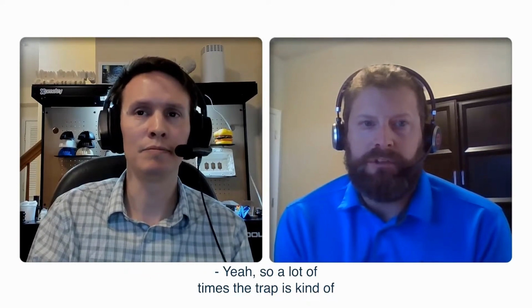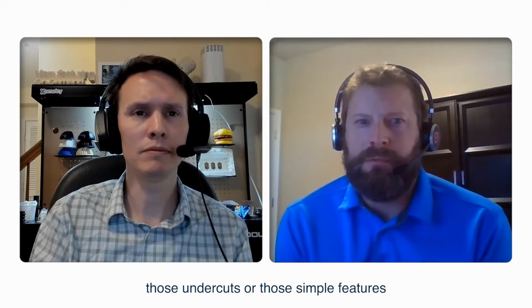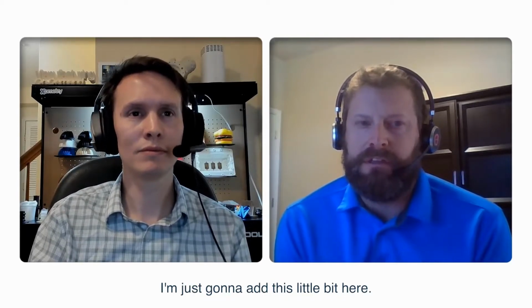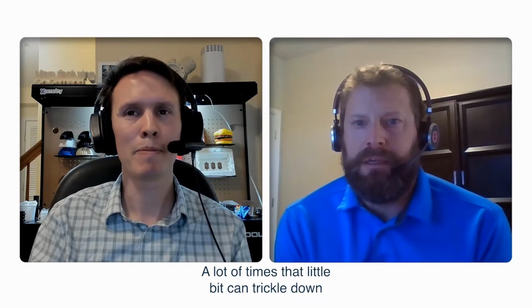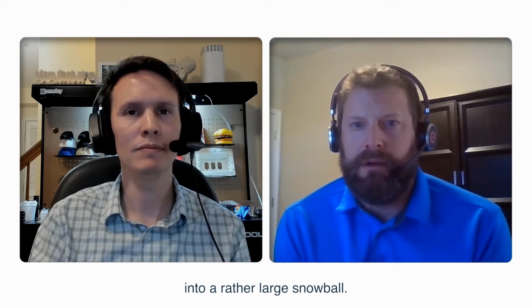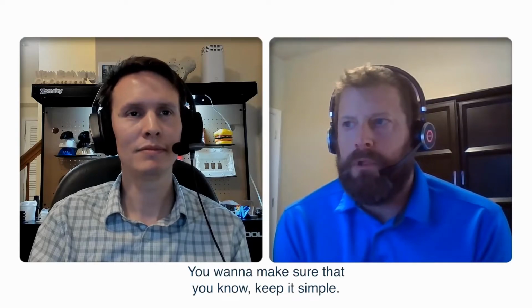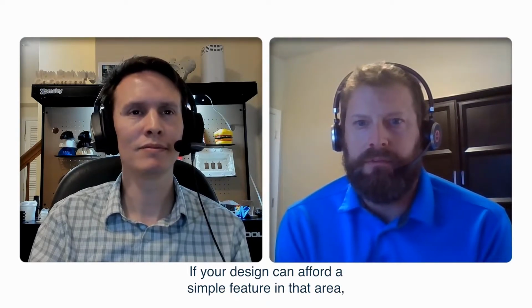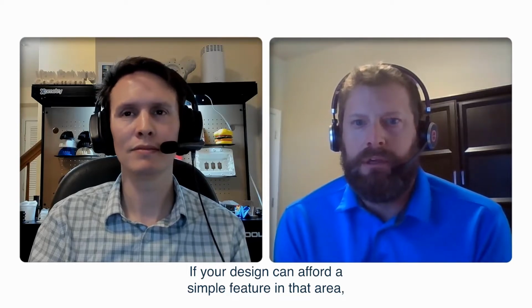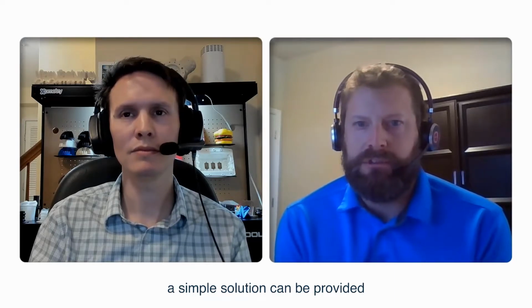Yeah, so a lot of times the trap is kind of those undercuts or those simple features on the design, right? You're just like, oh, I'm just going to add this little bit here. A lot of times that little bit can trickle down into a rather large snowball. You want to make sure that you keep it simple. If your design can afford a simple feature in that area, a simple solution can be provided, and that's usually a low cost.